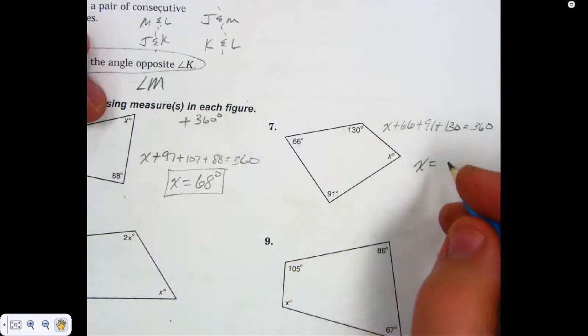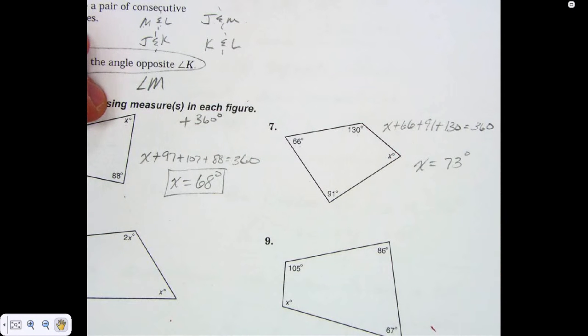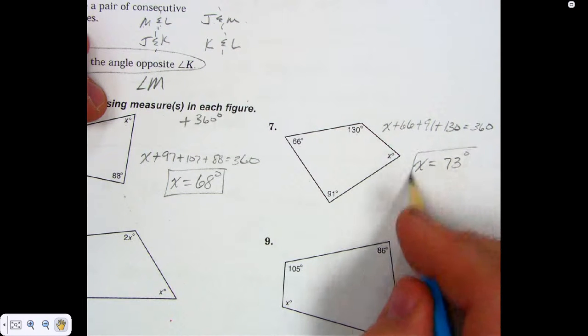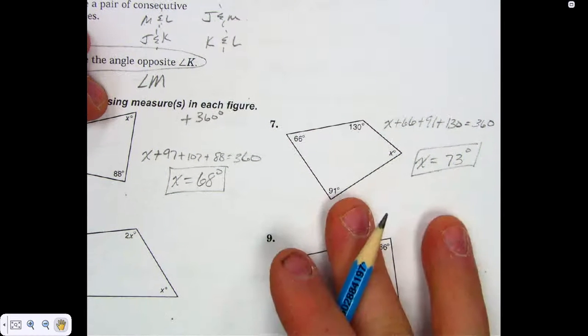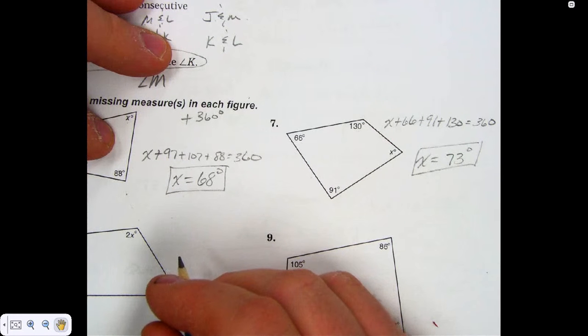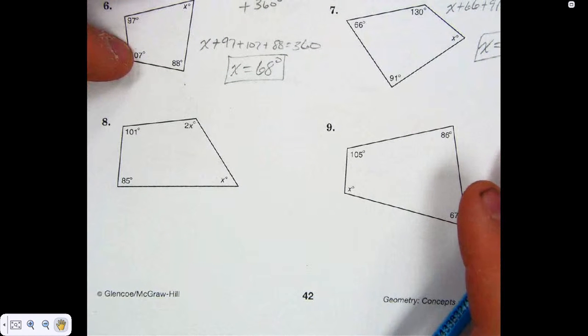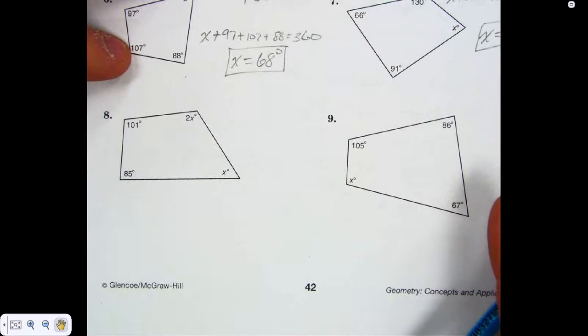73? Well, I thought it was 73 degrees. Sorry, though. You guys done showing off? Okay. Now, for the next one.